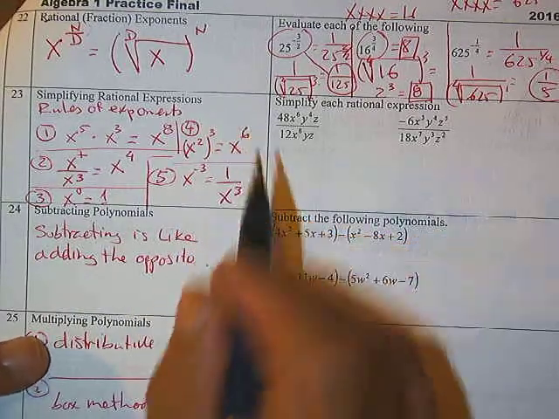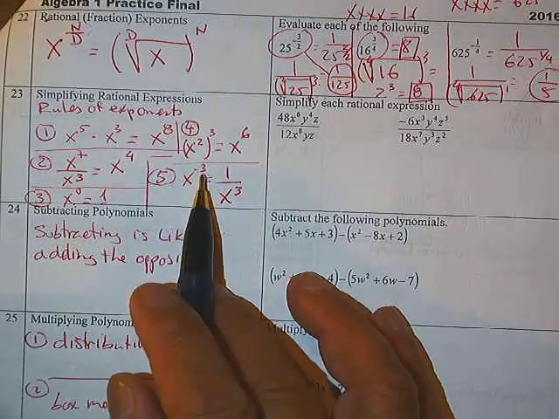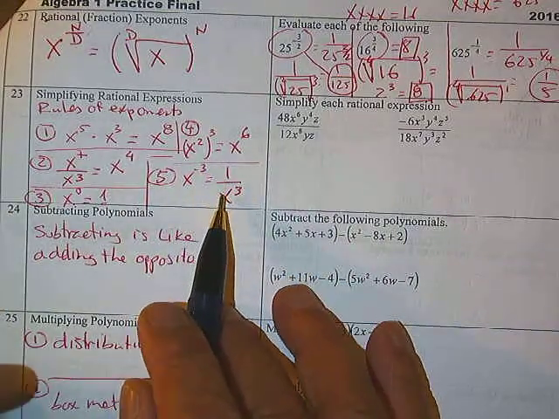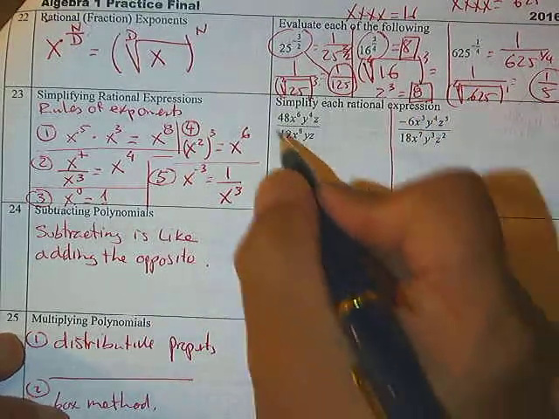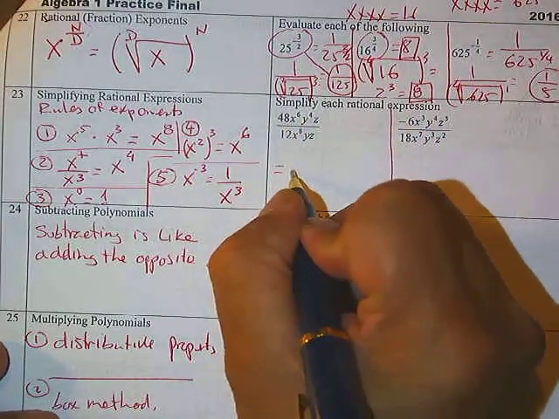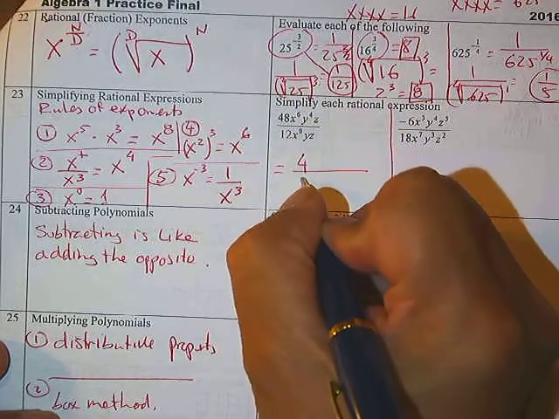Then anything to the 0 power is 1. And then this is like a power of a power, and we multiply the exponents. x to the 6. And then remember from the previous example, we don't like the negative exponents. We made it into its reciprocal, and then change the exponents positive.